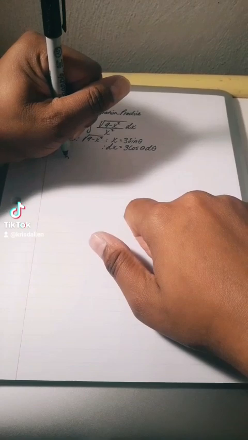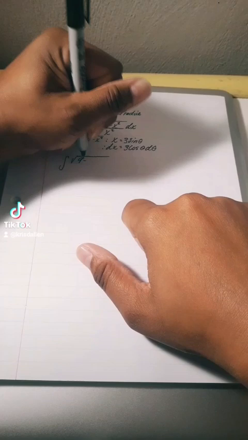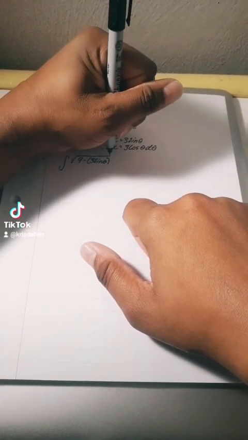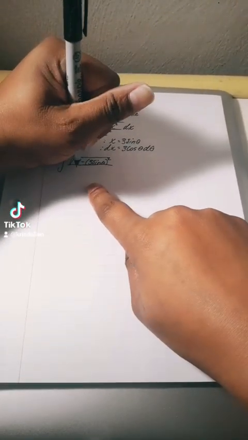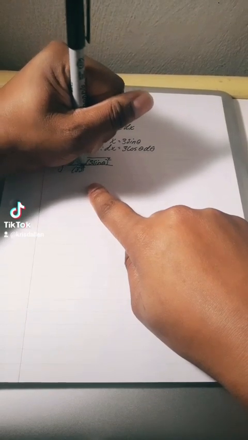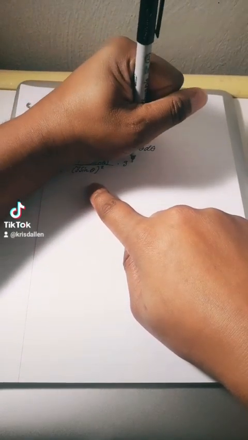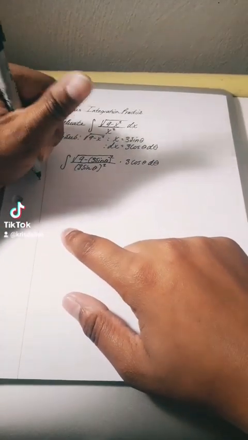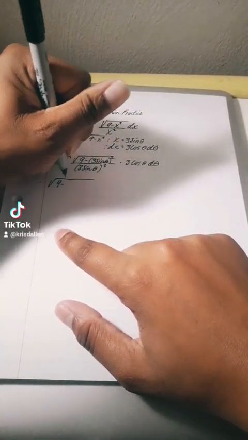So when we go to our integral, here's what we got. We got the square root of 9 minus 3 sine theta squared, and that's going to be all over 3 sine theta squared multiplied by 3 cosine theta d theta. And keep in mind, in my videos, I always write out all the steps. I don't skip steps. I don't skip simplification because I don't want anyone to get lost.